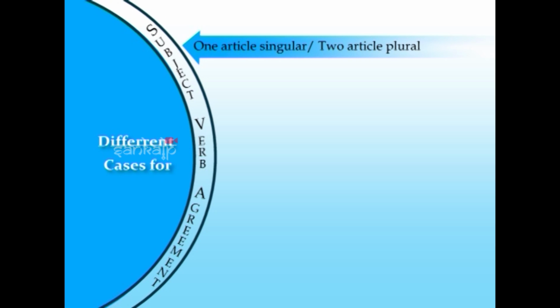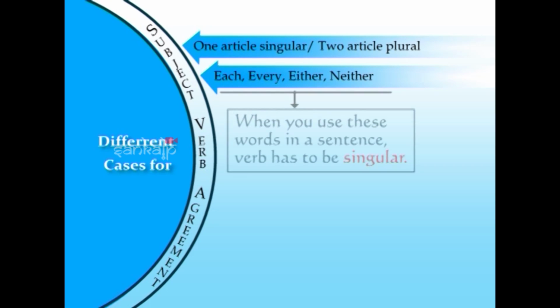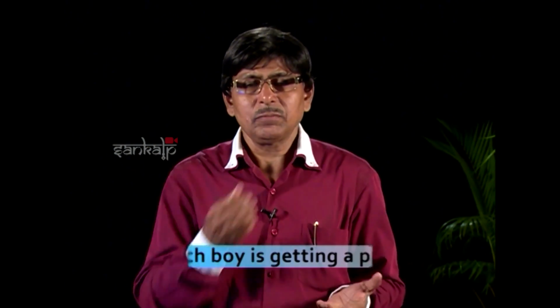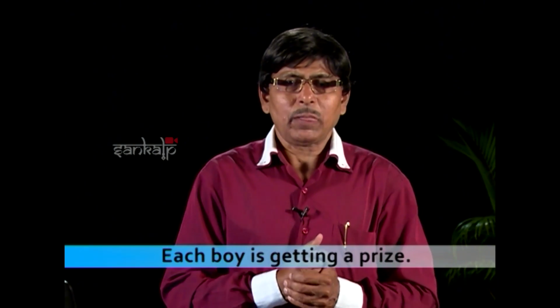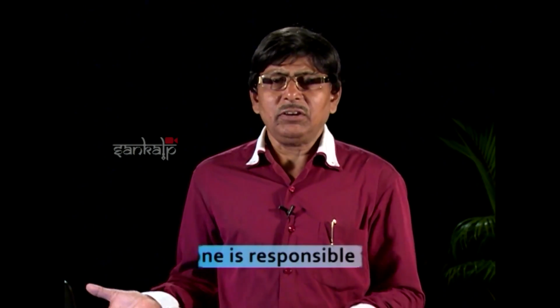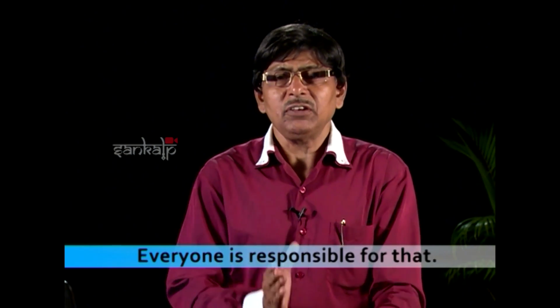Second one is what you see. Certain words are there. If you use those in sentences, like each, every, either, neither, when you use these in a sentence, verb has to be singular. Each boy is getting a prize. Everyone, like that, it will be singular only. Everyone is responsible for that.